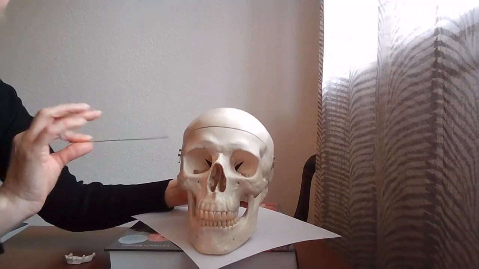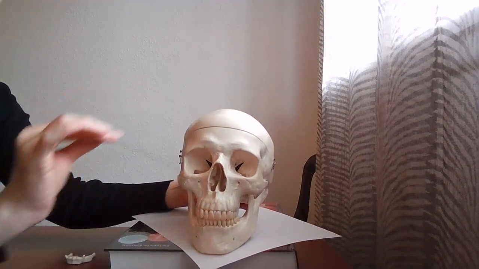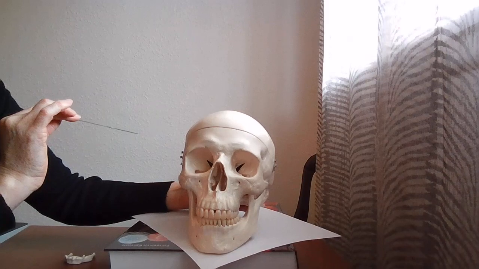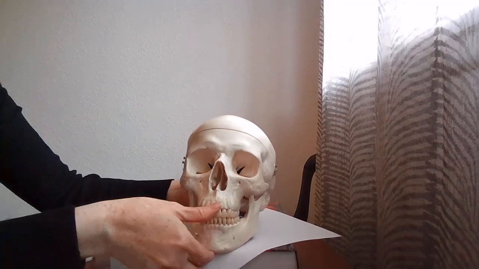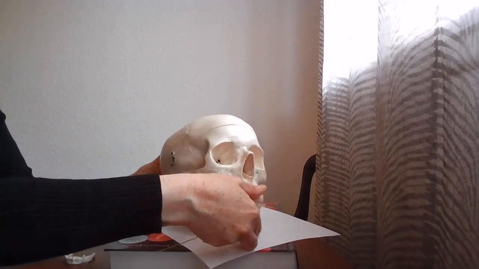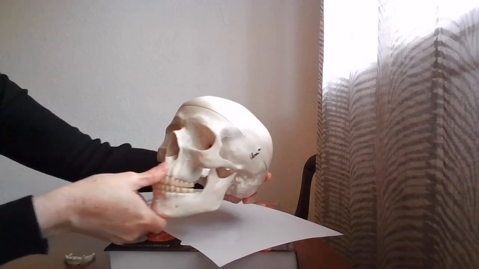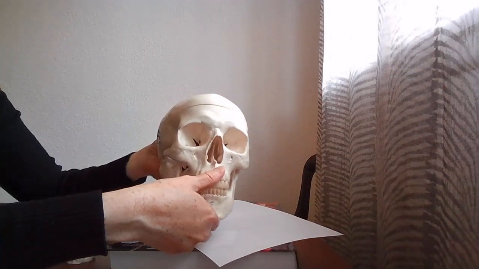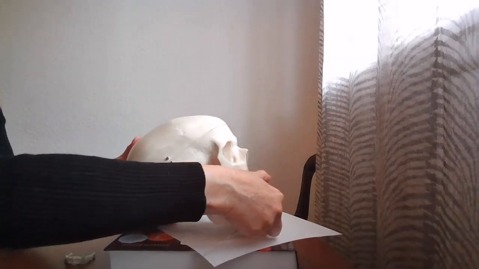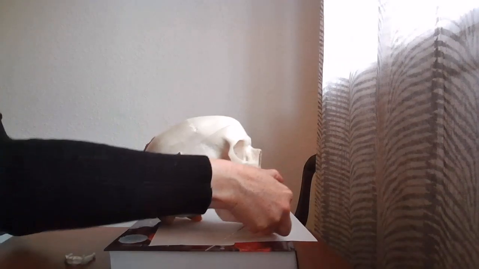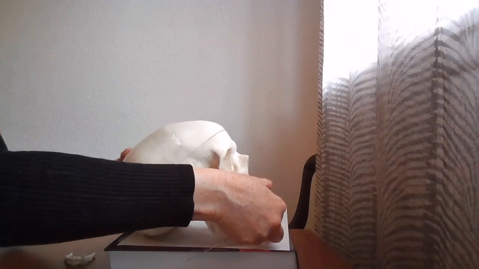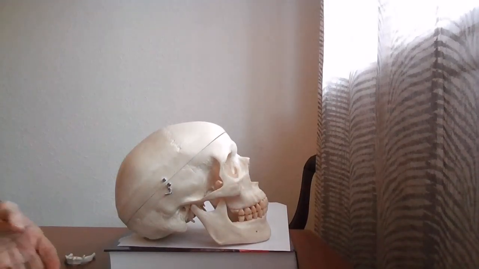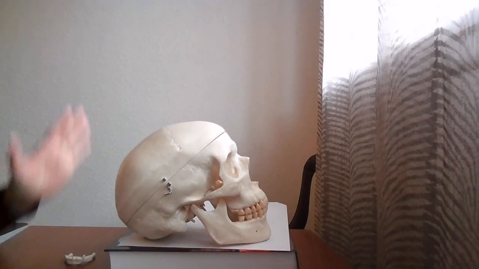I will show you these bones again. Right now it's just an overview. So these are pretty much the bones that you can see from an external view of the skull, right? But as I told you, I'm going to go one by one and show you not only a bone, but also the parts that you need to know about this bone.